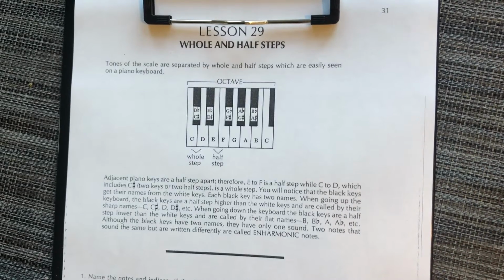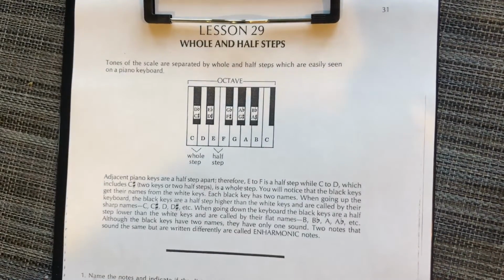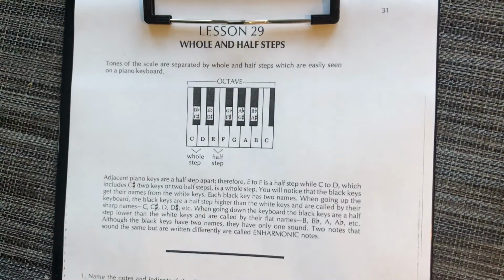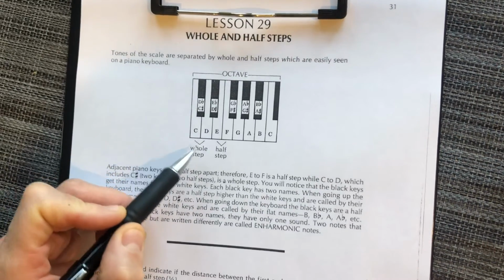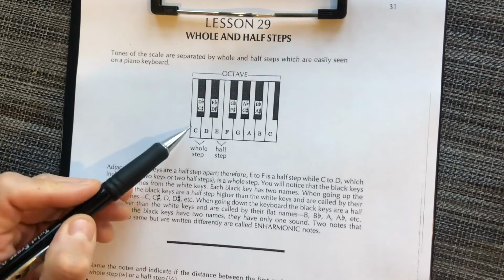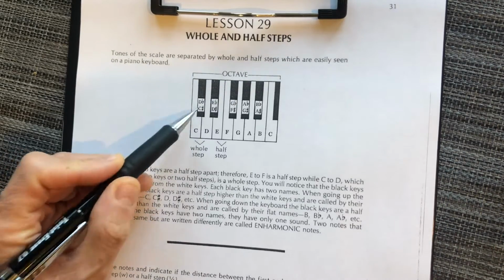Okay, so some of you were saying that you were having some trouble with this worksheet about whole and half steps. So I want to see if I can help you out a little more or make it clearer for you. Basically, they use this diagram to show you what a whole step is. And a whole step, of course, is two half steps.